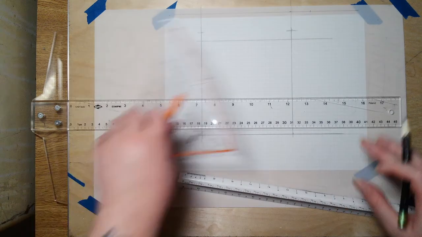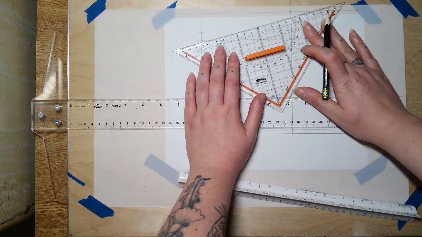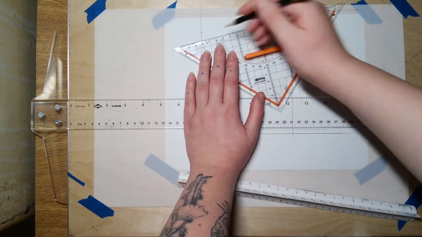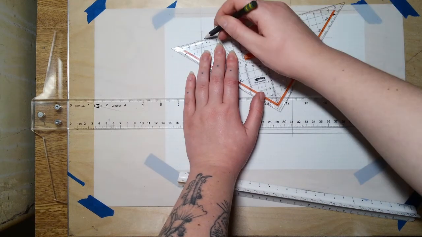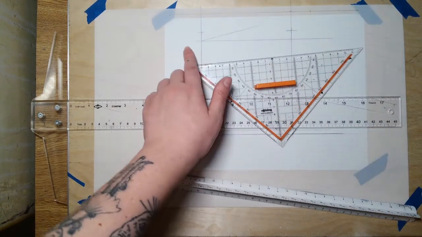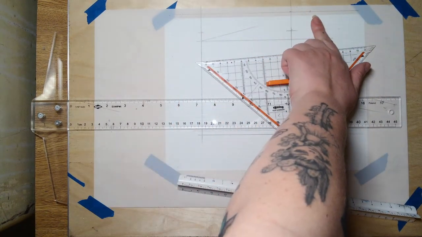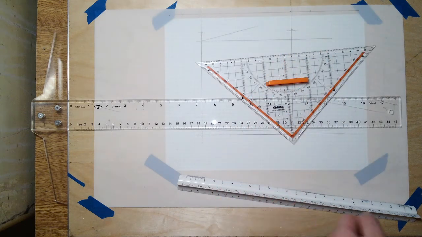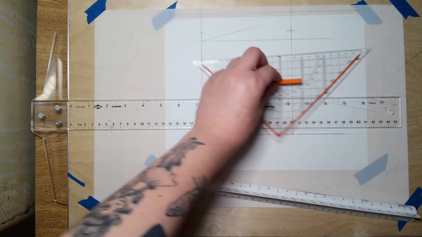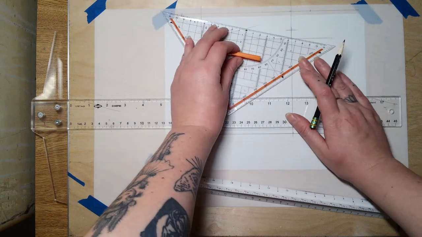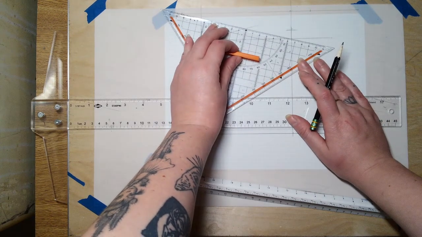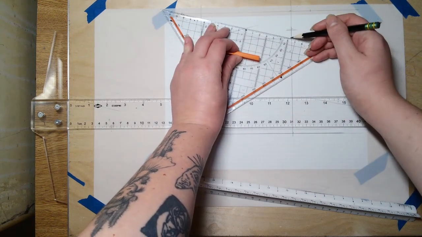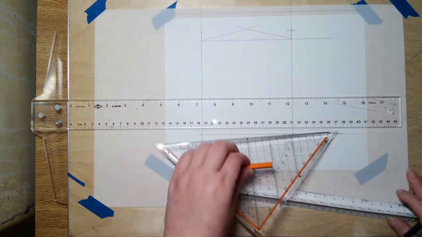What that does is allow me to just connect the dots. And I'm not even going to bring that line all the way across, because I know I would have to erase it if I did. So I'm just going to line up the 2 points I want to connect, and then bring it as far as I need to.